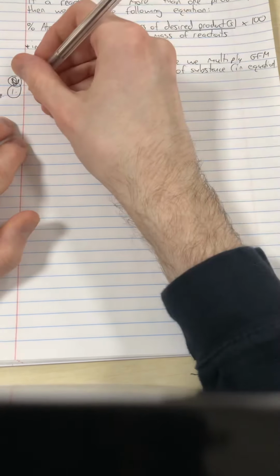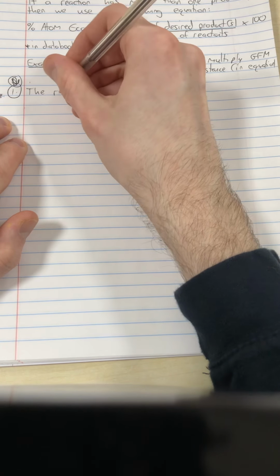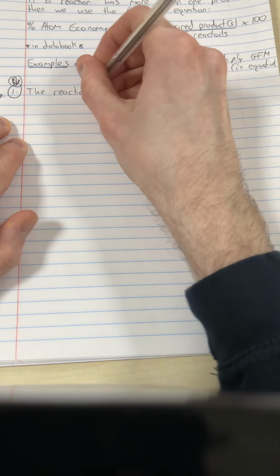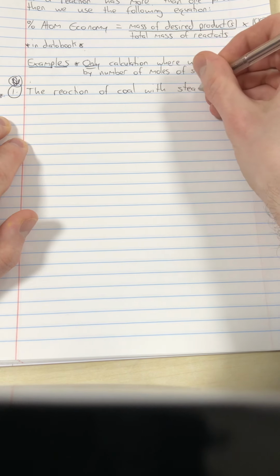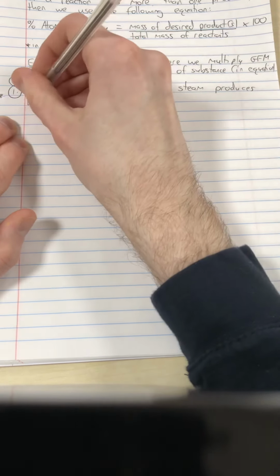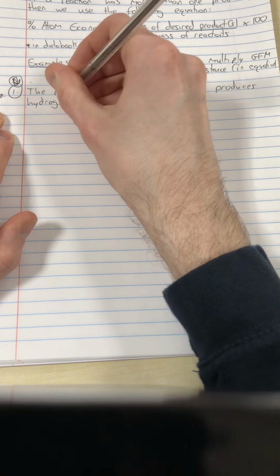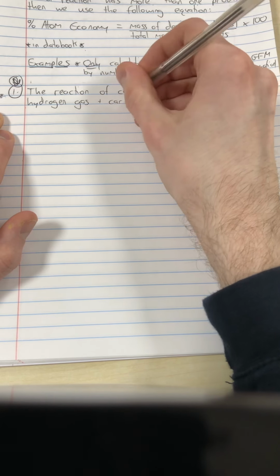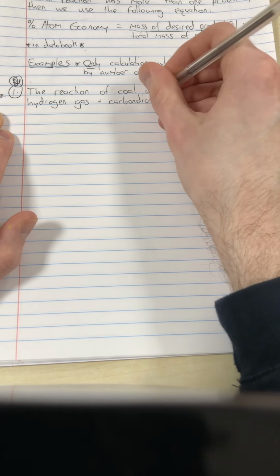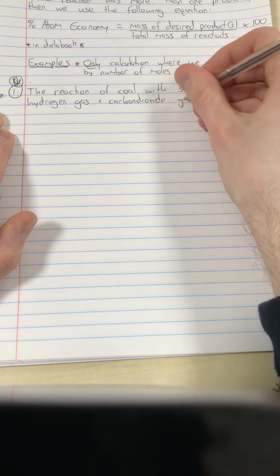So the first example: the reaction of coal with steam. Steam is just H2O, but in the gaseous state. The reaction of coal with steam produces hydrogen gas and carbon dioxide gas.